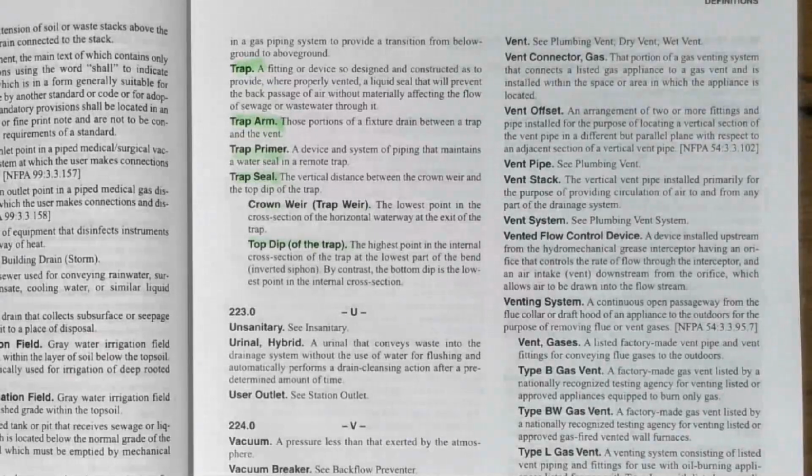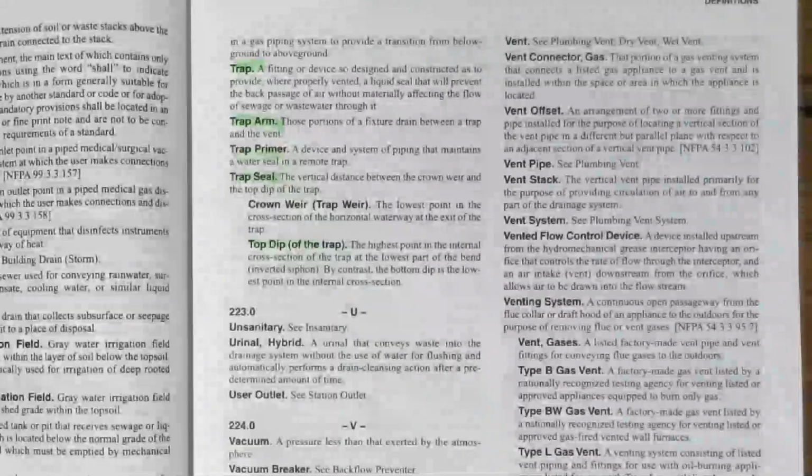The trap seal is typically 2 to 4 inches, and we'll talk about that in a second. Trap arm: those portions of a fixture drain between a trap and the vent, so that's the horizontal part that goes from the crown weir all the way to the vent opening. That's part of your trap arm. A trap primer: a device and system of piping that maintains a water seal in a remote trap.